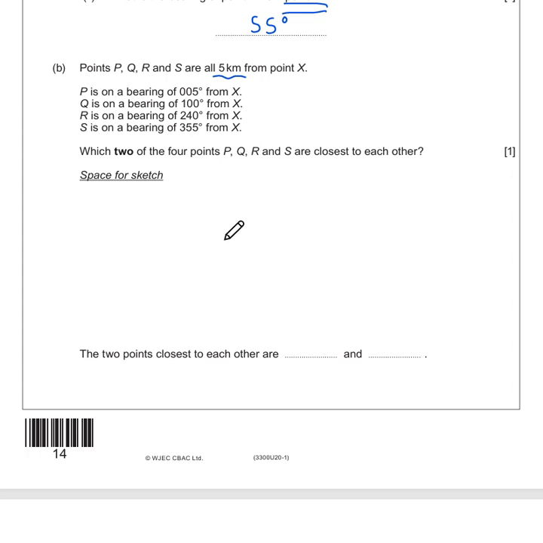So we've got space for a sketch here, so let's draw out a little sketch. Now when we're doing bearings, we always start with the north arrow. Okay, we're going clockwise, aren't we? From this north arrow. So P is on a bearing of 0.05 degrees. So let's just think about our bearings.